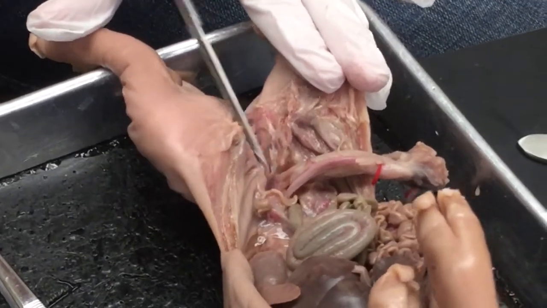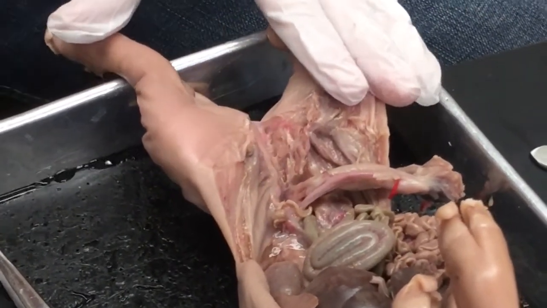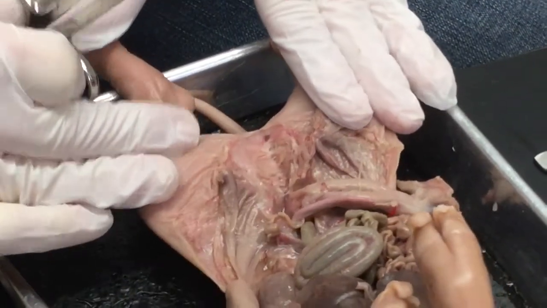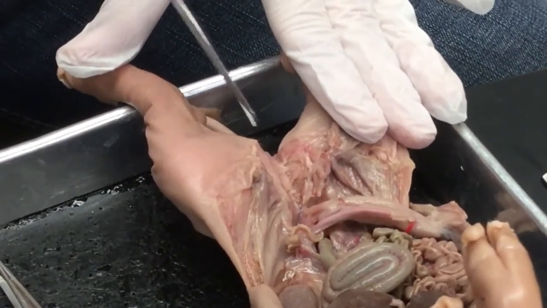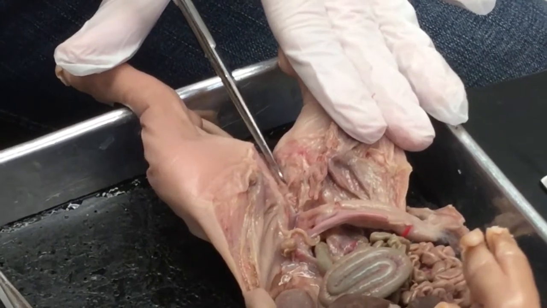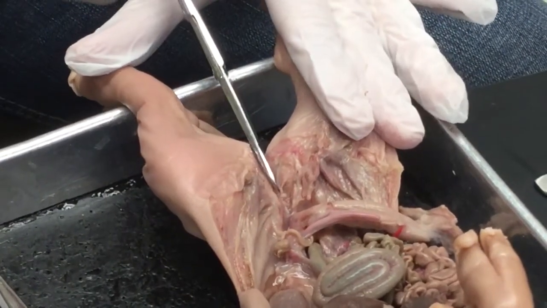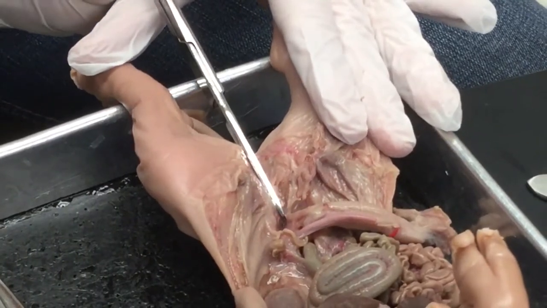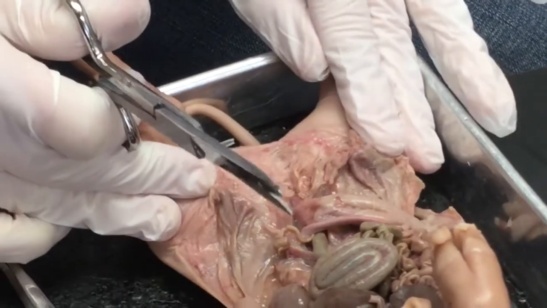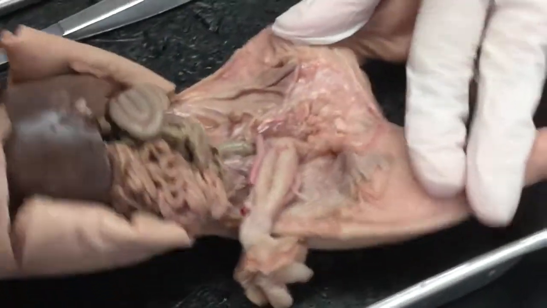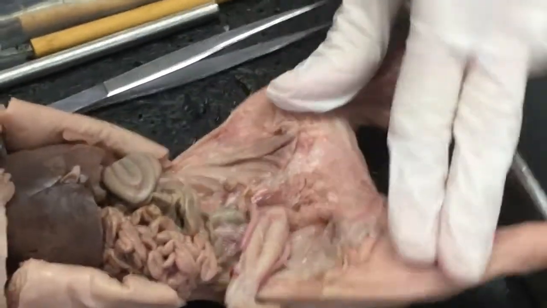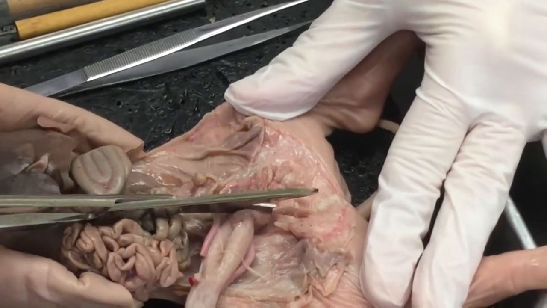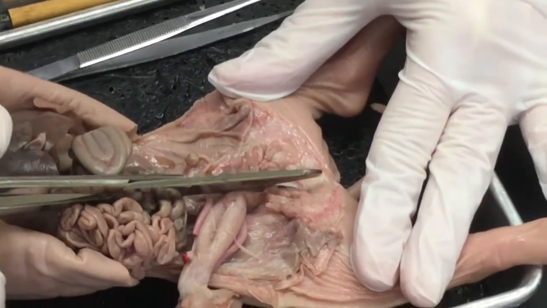Remember, you can always go deeper. It's best to start shallow. And you might actually feel a little bit of bone. Right here. And there's a little bit of bone right there.